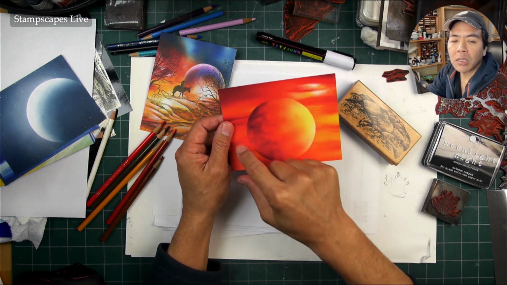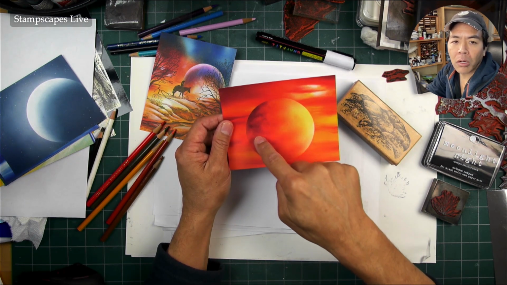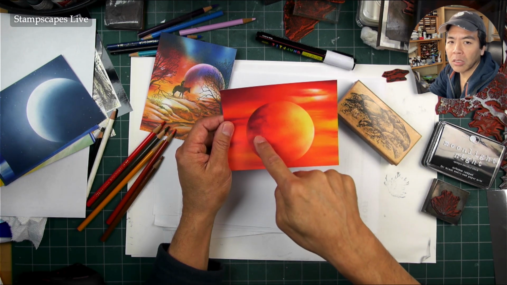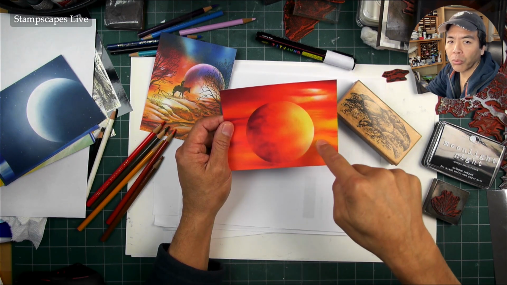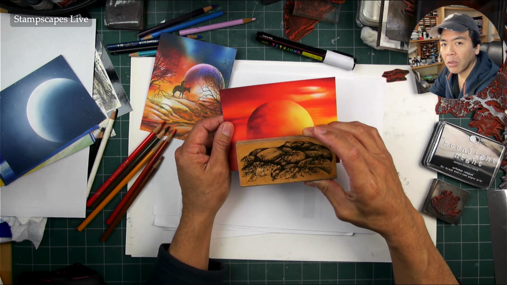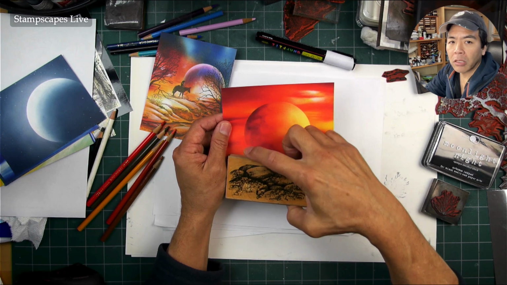So if you stamp something across this type of image that already has this shadow and form pre-established, and you stamp something kind of open next to it, that is going to be showing right through it.